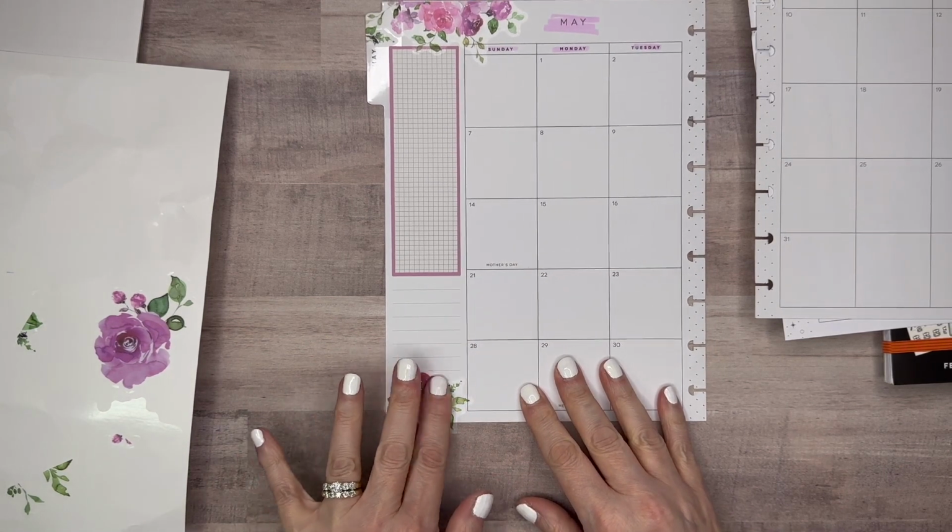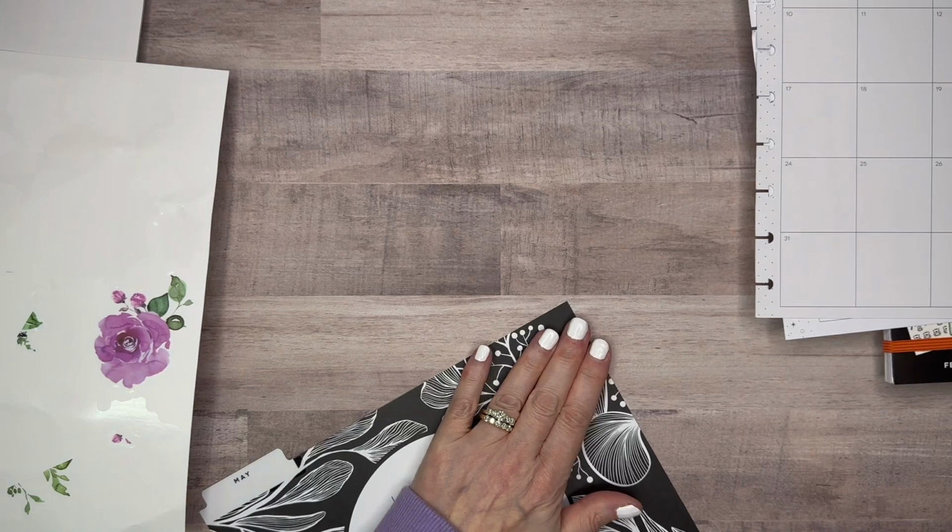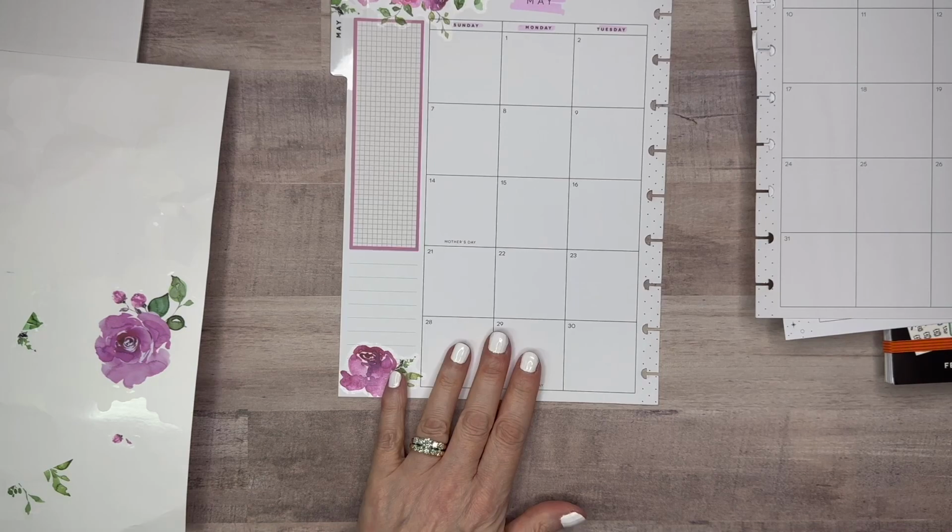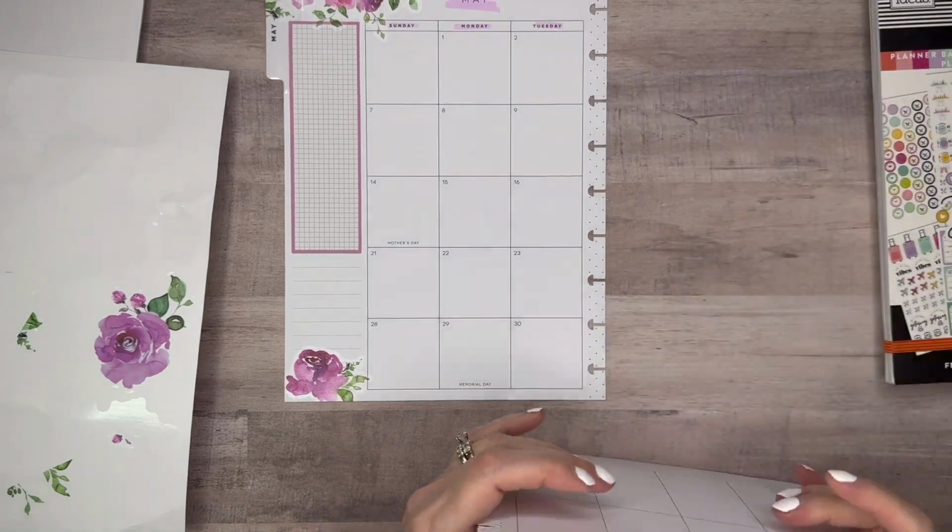I think I'm going to just go with this. I was going to put it around the box, but it just kind of wasn't working. I may use some leaves at the bottom of that box. Yes, this is looking really pretty.